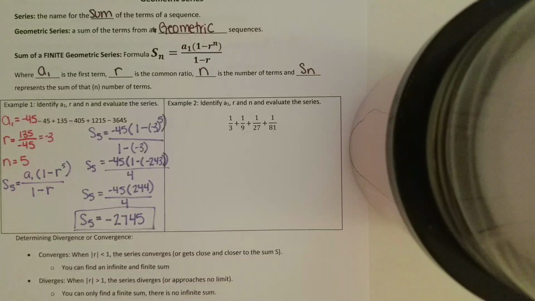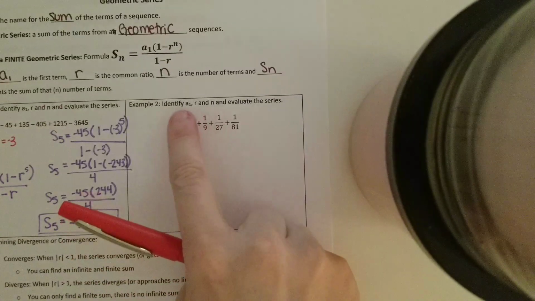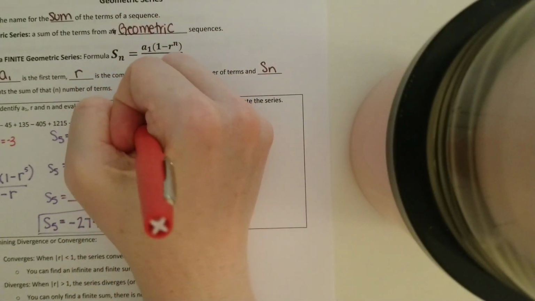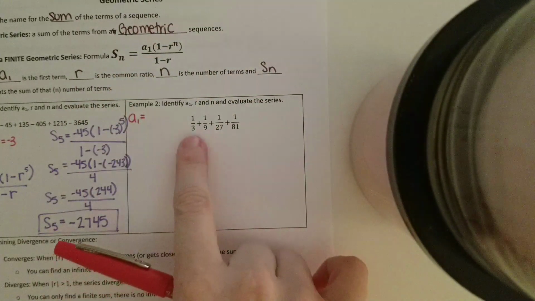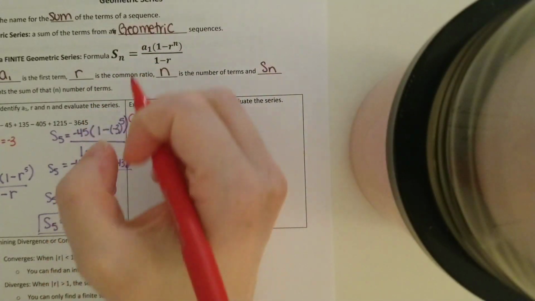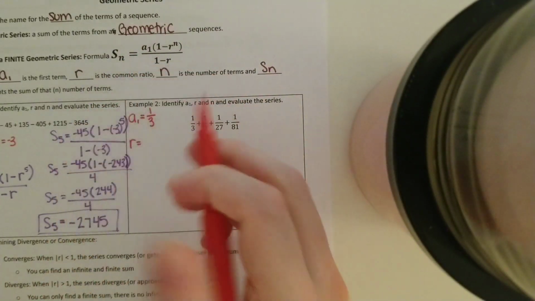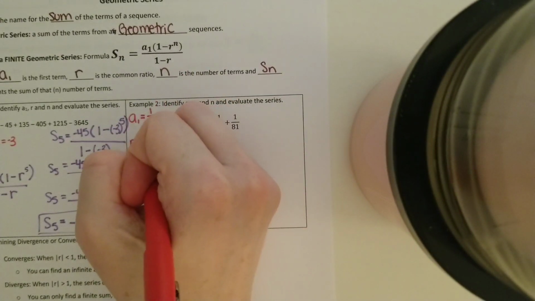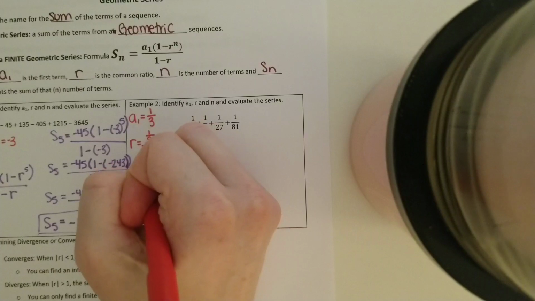And so in this case, we got to start by identifying A1, R, and N. So our A1 is our first term. In this case, it's going to be 1/3. We got to find our R value. And so you take the second term and divide it by the first. So we have 1/9 divided by 1/3.